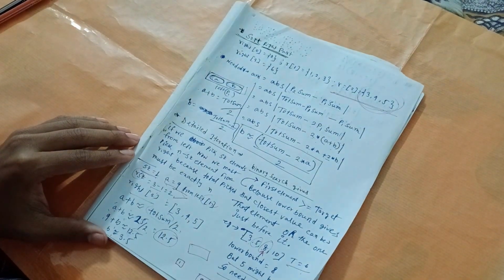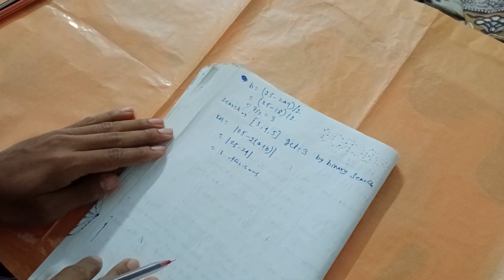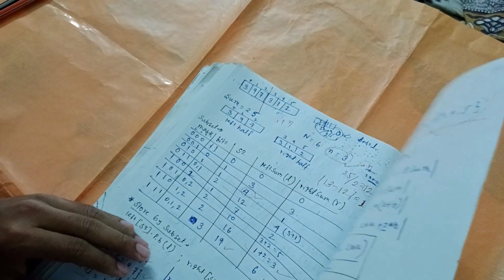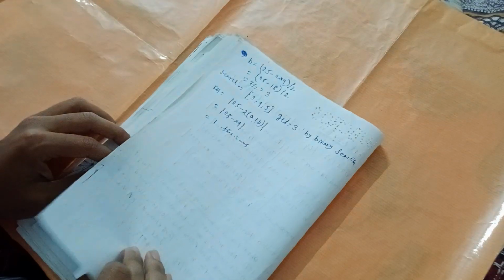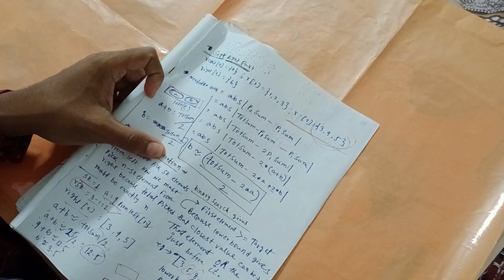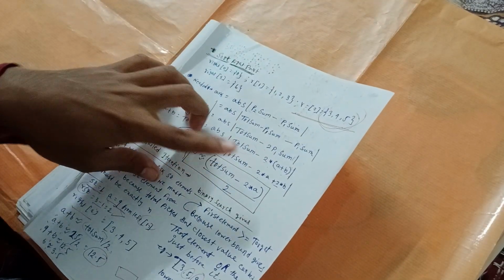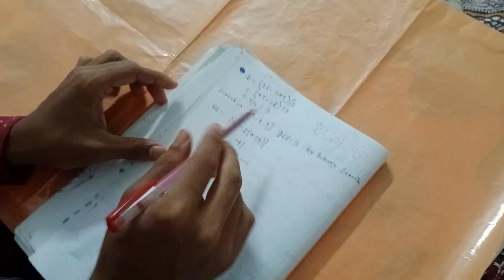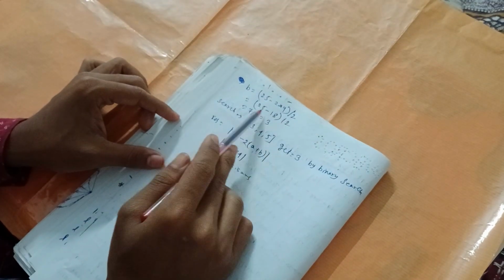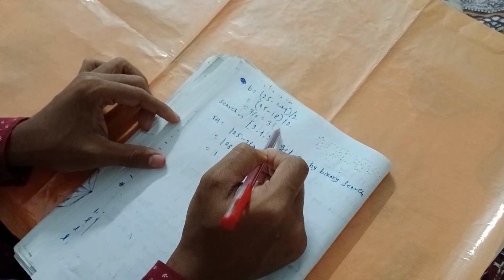Okay, so if we do the binary search, it gives 3. How? First of all, you put the b value here. So b is total sum minus 2 star a, by 2. Here you put the b value: 25 minus 18, by 2, gives 7 by 2, integer value 3.